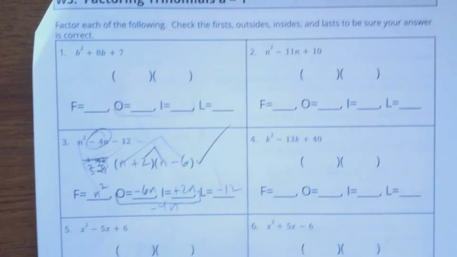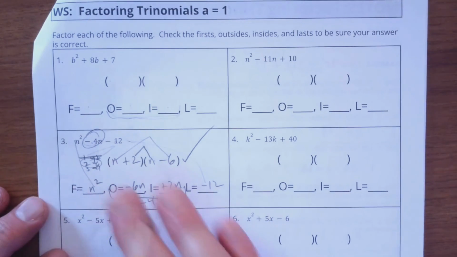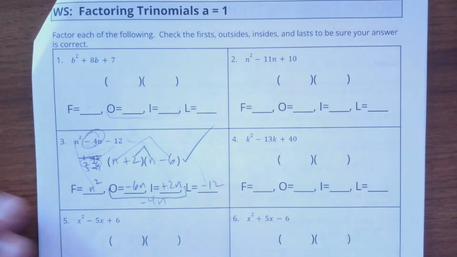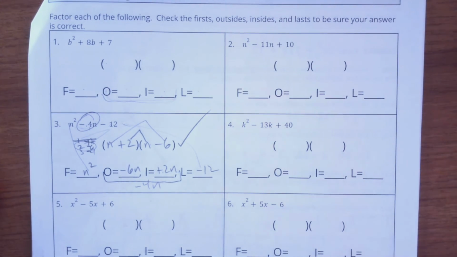Thank you for paying attention and for doing your personal best. Your job is to finish up these last problems here on page 10, and then you can have some quiet, relaxing time. And by quiet, I mean quiet. You know what I'm talking about.